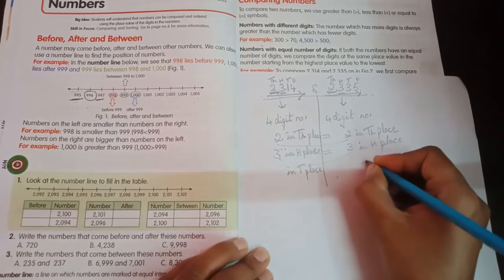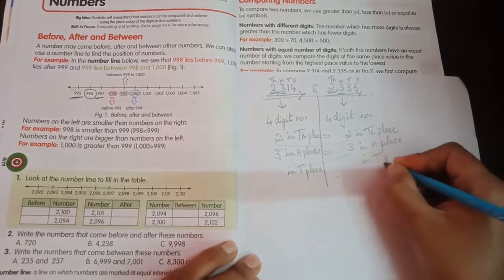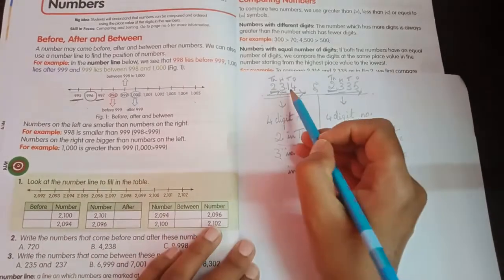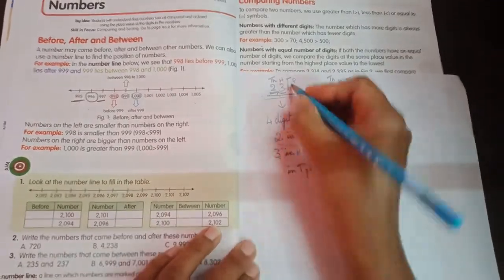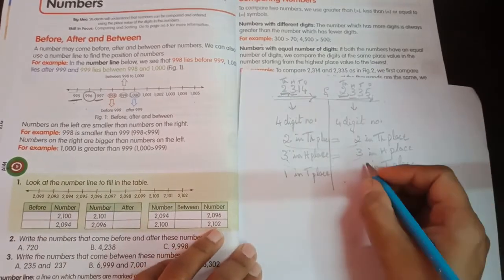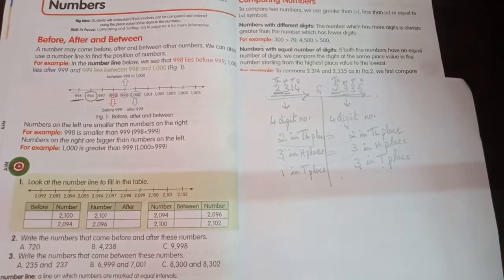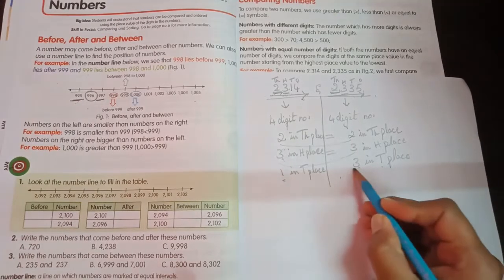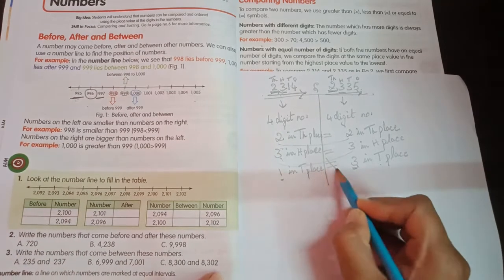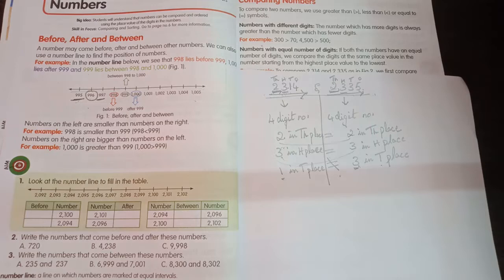Let me compare in the tens place. T means tens place. In both the numbers, here I have 1 in the tens place, and here I have 3 in the tens place. So 1 and 3 are different numbers. They are not the same. They are not equal to each other.